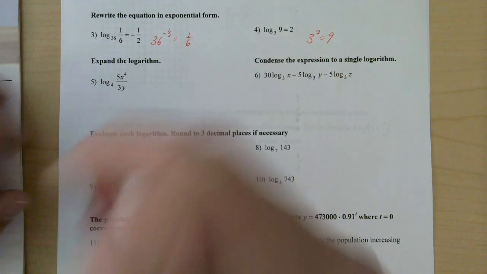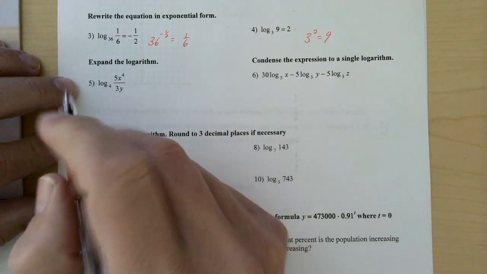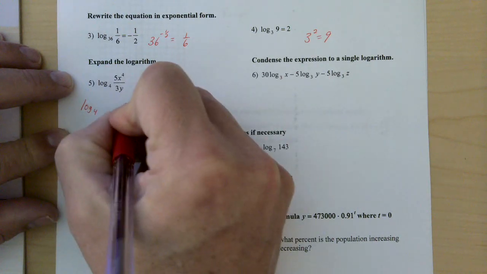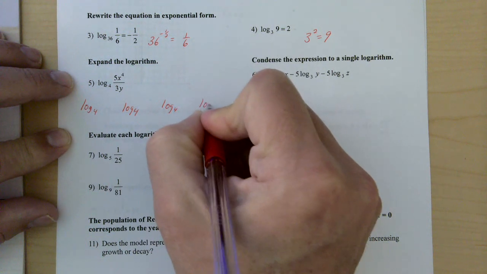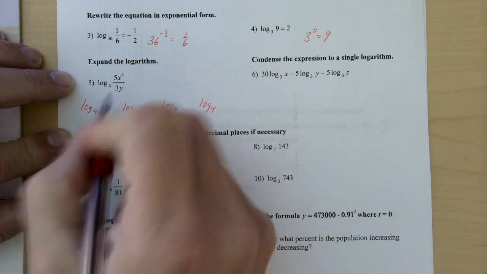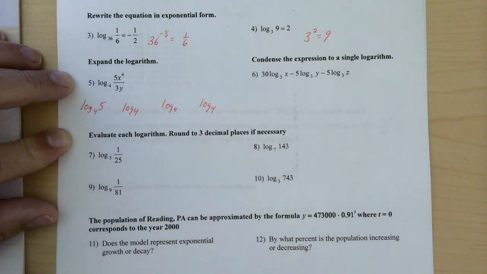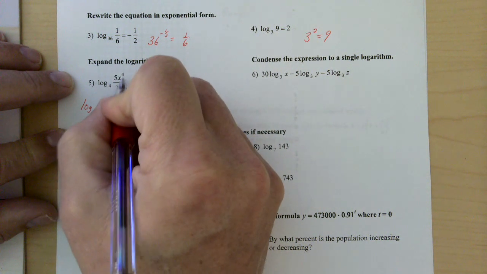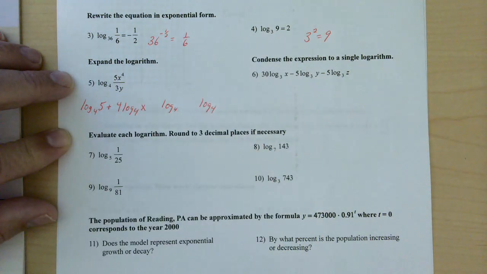Okay, so now for this one, we're going to expand. I see 1, 2, 3, 4 things, so I'm going to need to write log base 4, log base 4, log base 4, log base 4. So we have 4 items. The first thing we see, and it's up top, is going to be a 5, so I just put a 5. Then the next thing, since it's up top, we're going to use a plus sign. It's going to be x to the 4th, but I put the 4 in front.